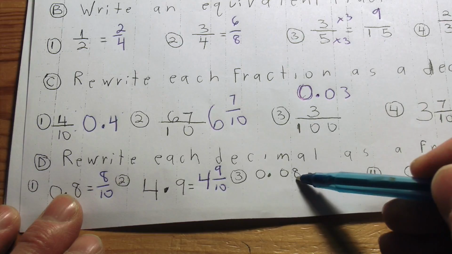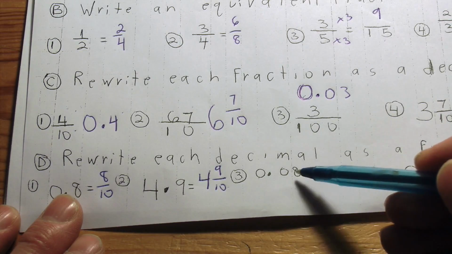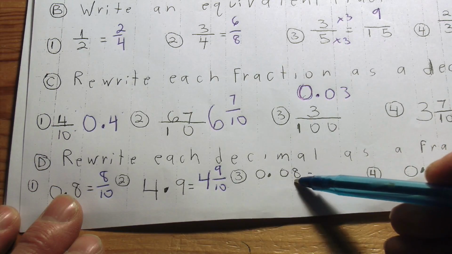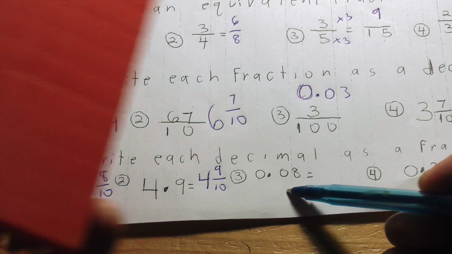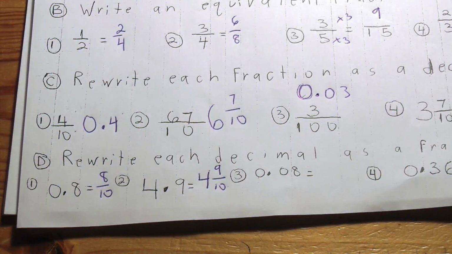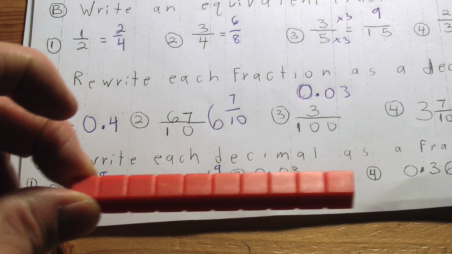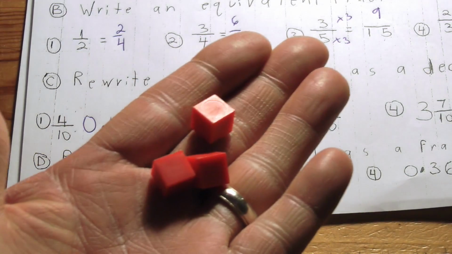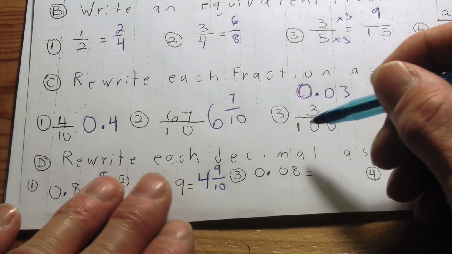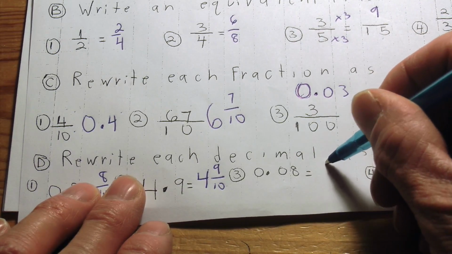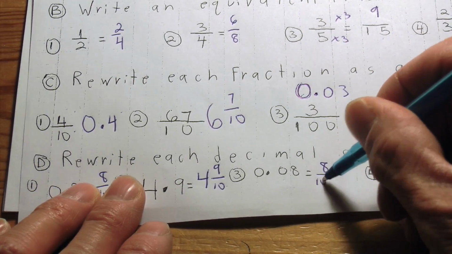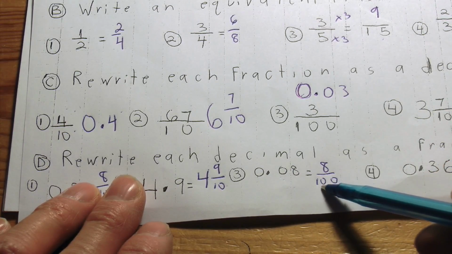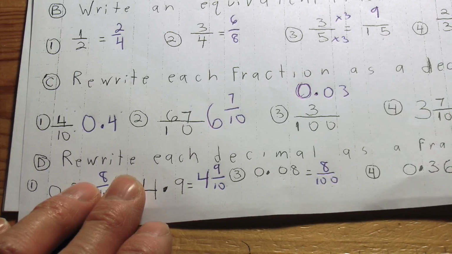0.08. 2 numbers behind the decimal are tenths and our hundredths. Flats, decimal. Rods, units. I don't have any flats. I don't have enough to make 1 rod, hence the 0, but I do have 8 of these units. So as a fraction, I have 8 hundredths. Again, tenths, hundredths, therefore hundredths as a denominator.